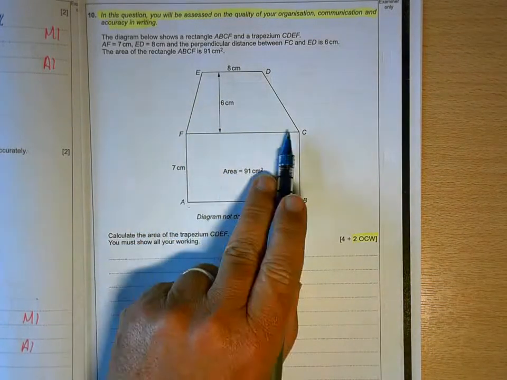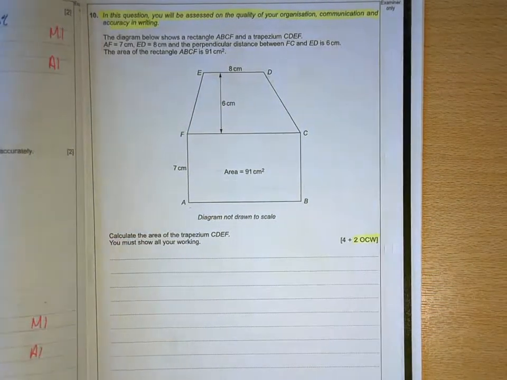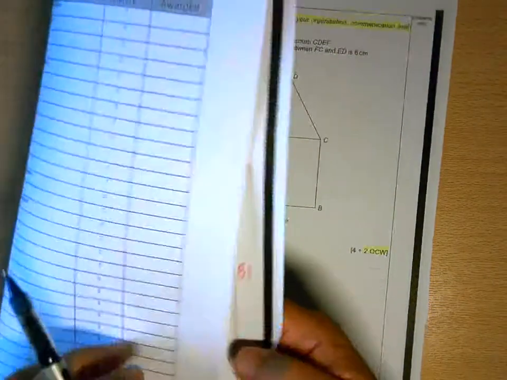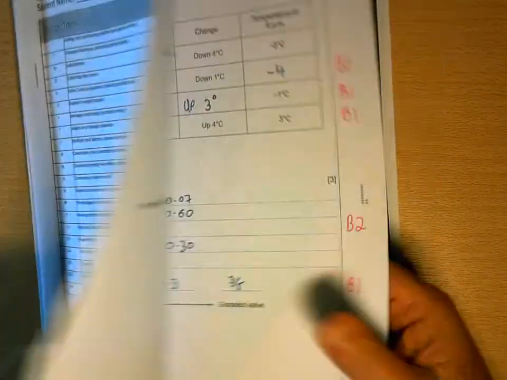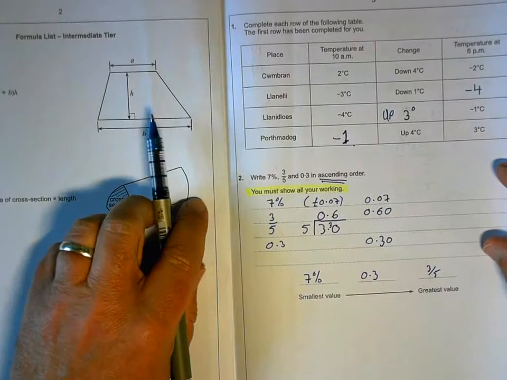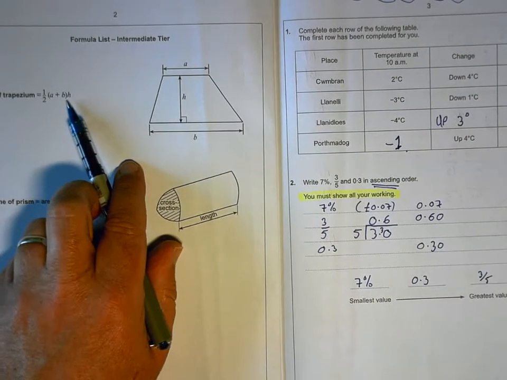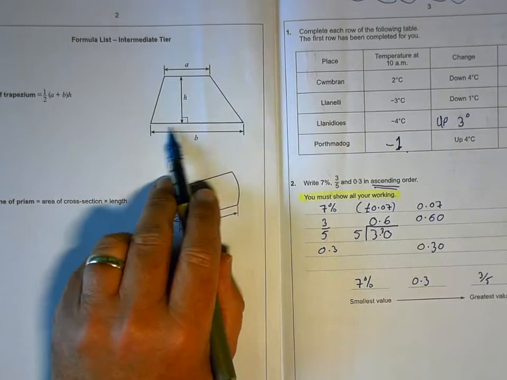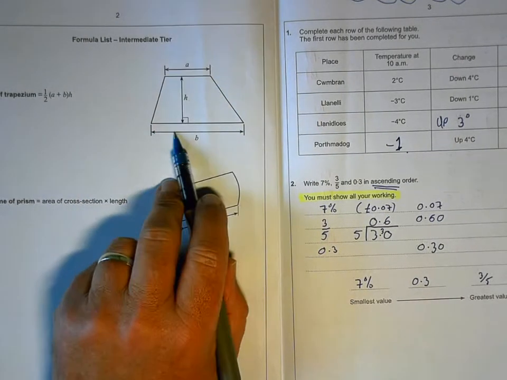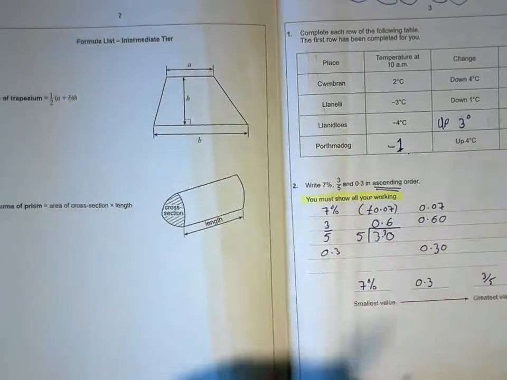So to work out the area of that trapezium, if we go back to the front page, I need to know half A plus B times H. So A and B, I need to know the lengths of the two parallel sides and the distance between them.